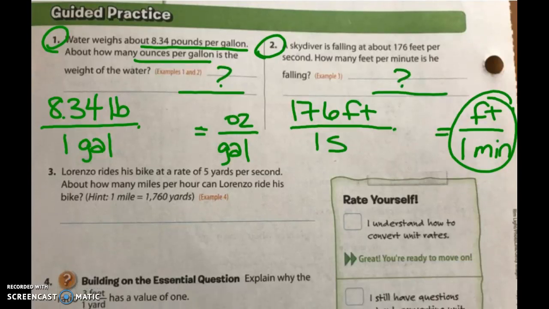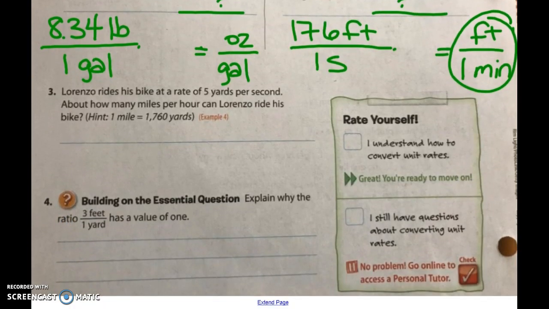And then before you're done, also rate yourself. Do you understand how to convert unit rates? Or do you still have some questions? Hopefully you understand and we're ready to move on. But check one of those and we'll see you in class tomorrow.